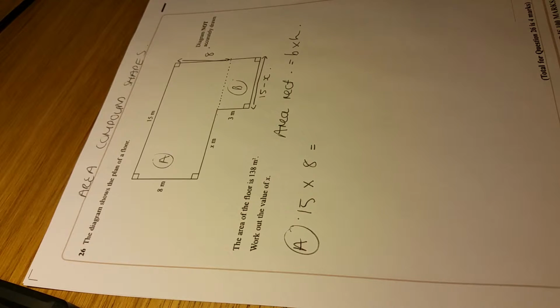Now, a lot of people in the exam are tempted to halve it, but the only shape that you should be doing base times height and then halving is a triangle. Not a rectangle, it's a triangle. So for the rectangle we do base times height, 15 times 8.